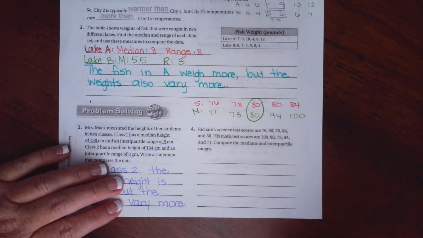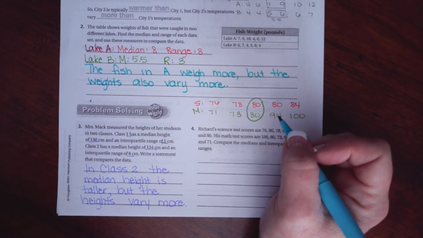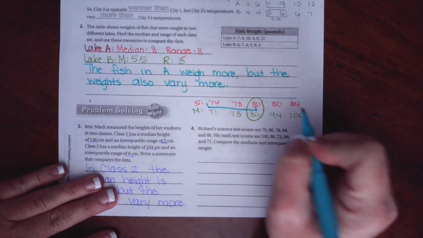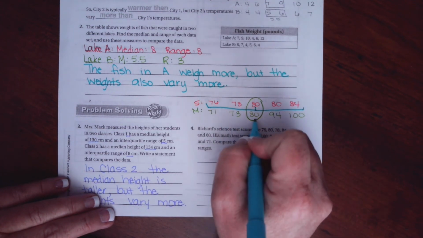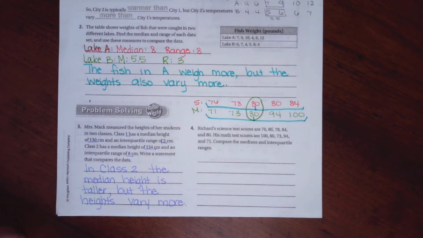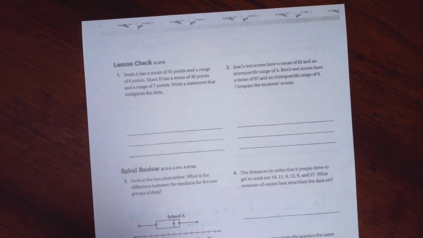Okay? So now, I am going to let you guys figure out the interquartile range. Remember how to do this. We've been doing it. Okay? And you compare those two. Okay? All right, I'm going to let you guys do that. We're going to go over onto the back where you guys are going to do the lesson check, just like always. And we're going to go down and do the spiral review. Pretty important.